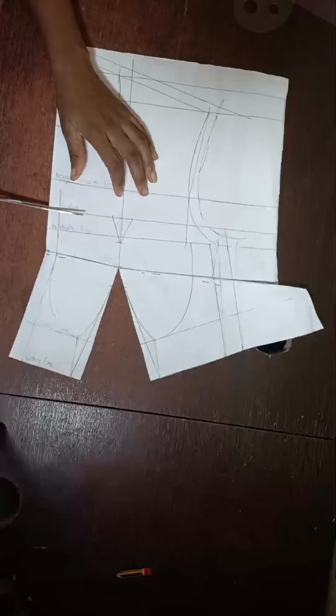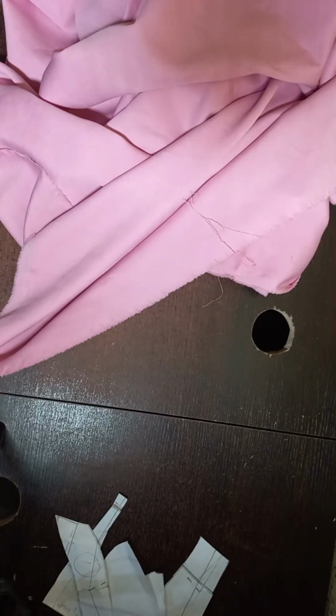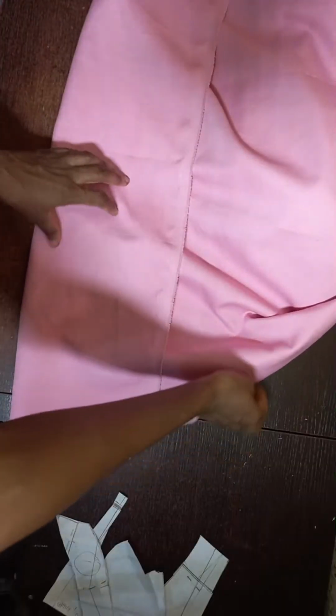The next thing I'm going to do. I didn't notice this fabric when I bought it.